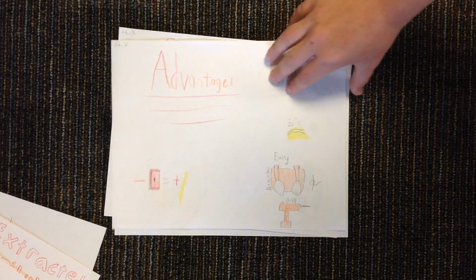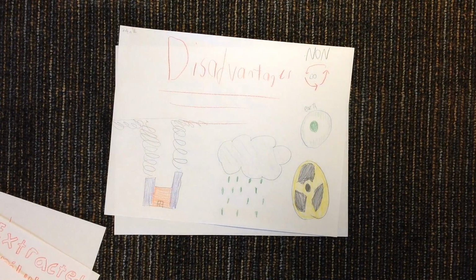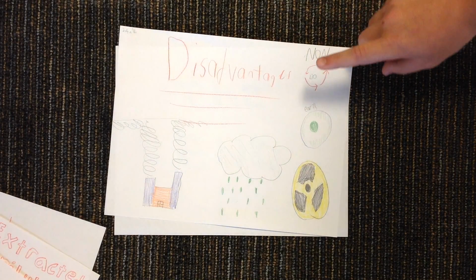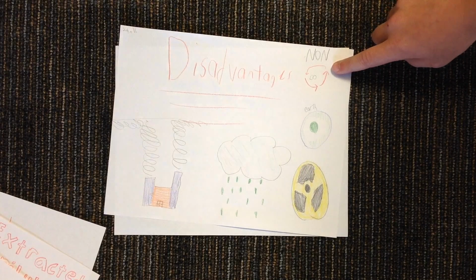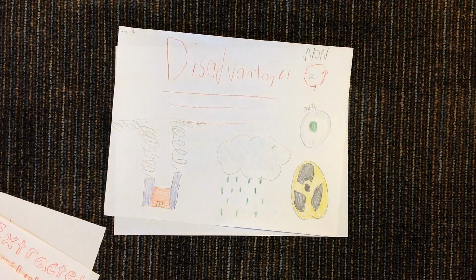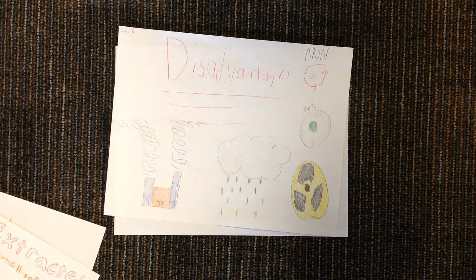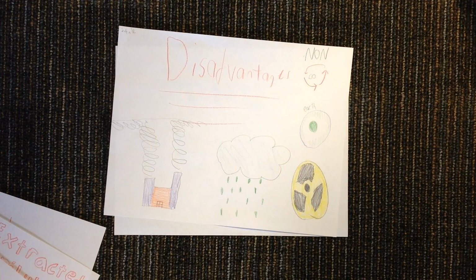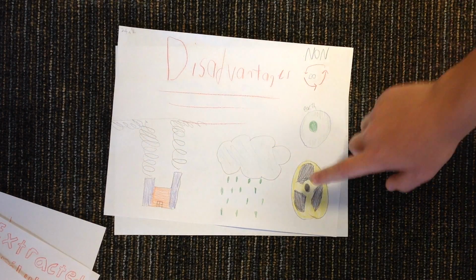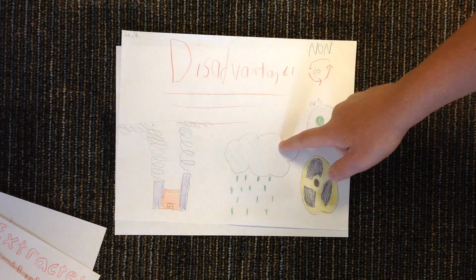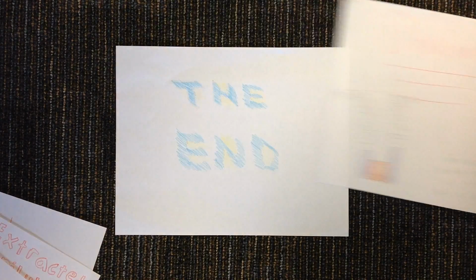It also has its disadvantages, though. One of the most important disadvantages of oil is that it is a non-renewable resource, which means it will eventually run out. Another one is that it gives off CO2, which is a greenhouse gas. Not to mention, oil can be a hazard. It can also produce acid rain.